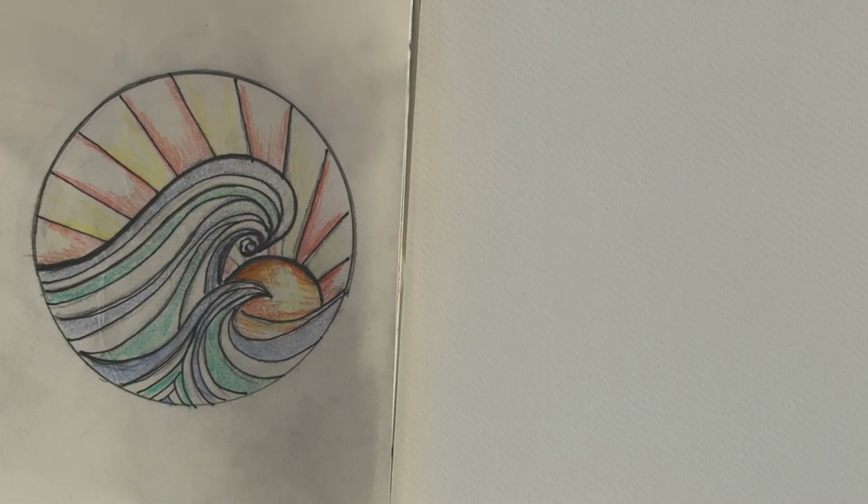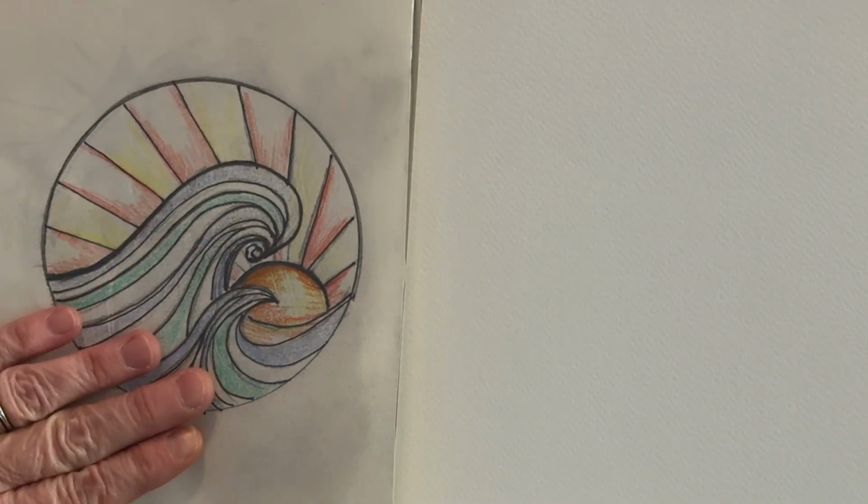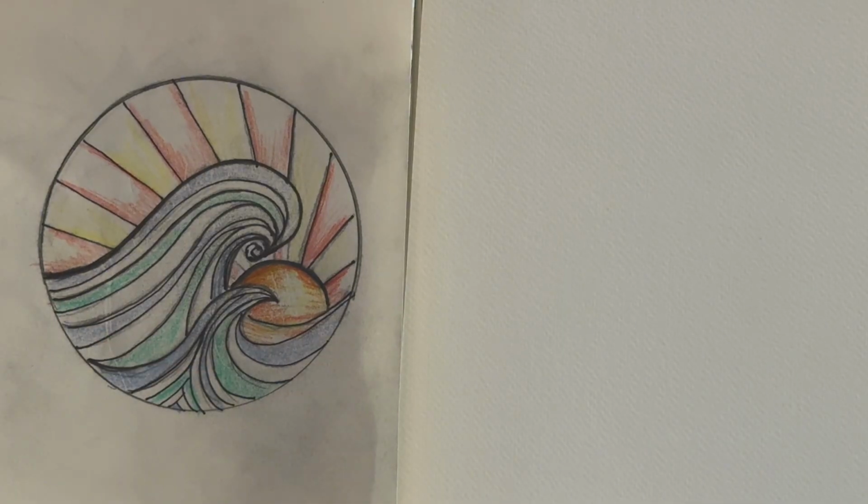This is take 2 of my wave bubble drawing because I had a little blooper in my last one, and unfortunately, my camera did not work out. So, round 2. We are going to do a wave bubble drawing today.